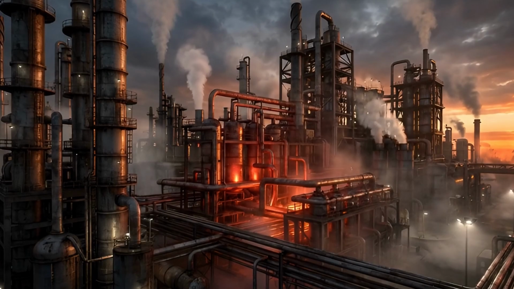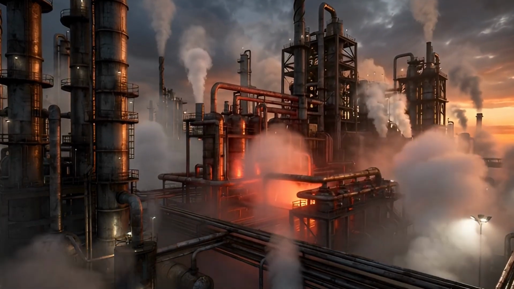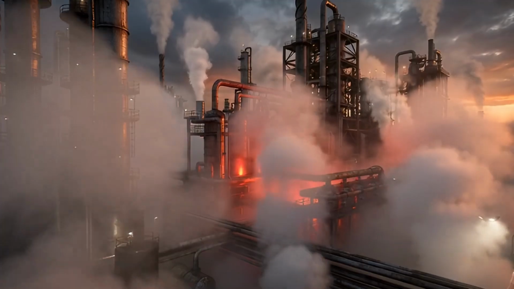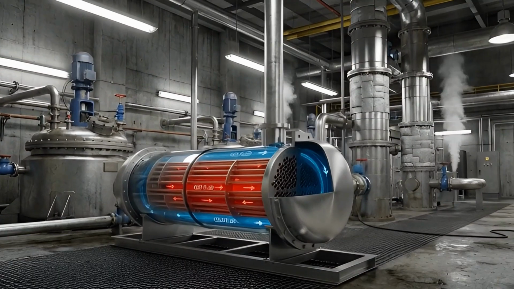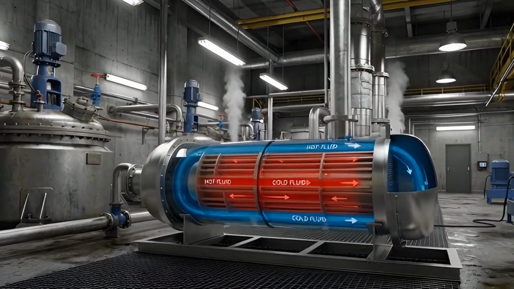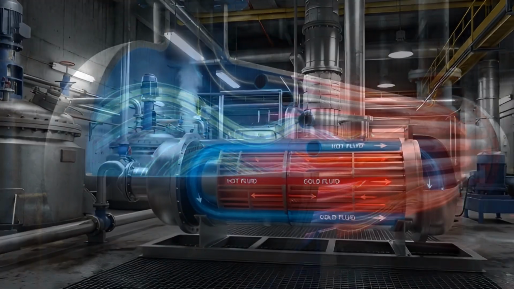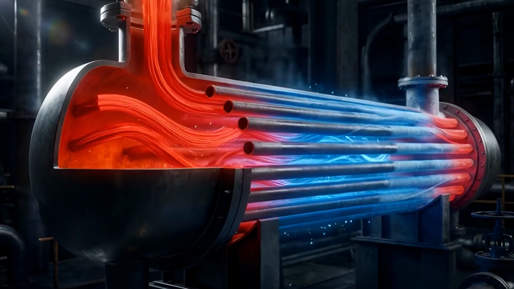Modern industries consume enormous amounts of energy. A significant portion of this energy is lost every day as waste heat, escaping unused into the environment. A heat exchanger is a device that transfers thermal energy from a hot stream to a cold stream without mixing the fluids. But real industrial processes rarely use just one heat exchanger.